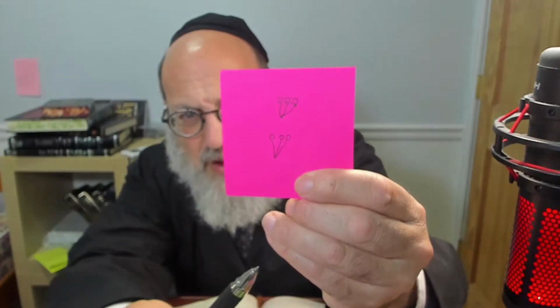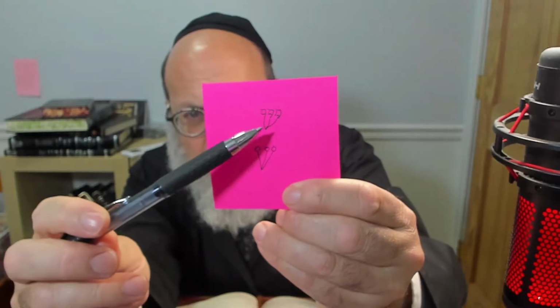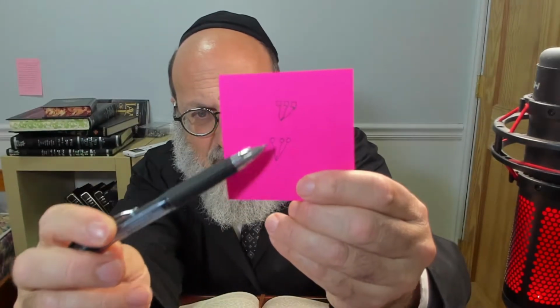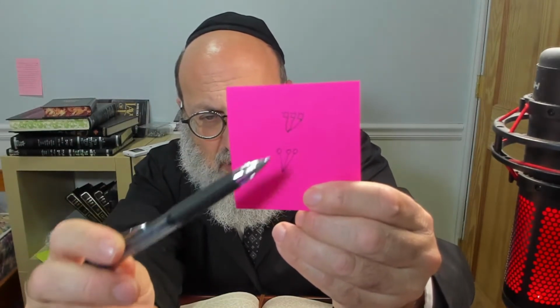The tops of the shin have to be squared off like this, not round like this. And tagin, the Yereim doesn't think Rava is talking about tagin at all.